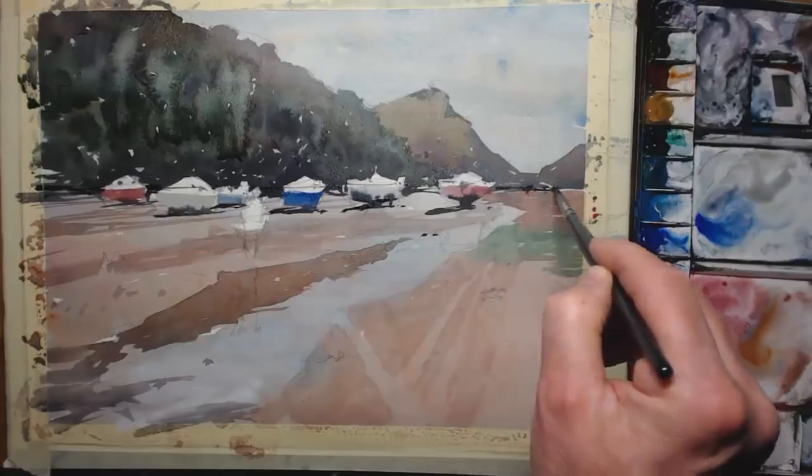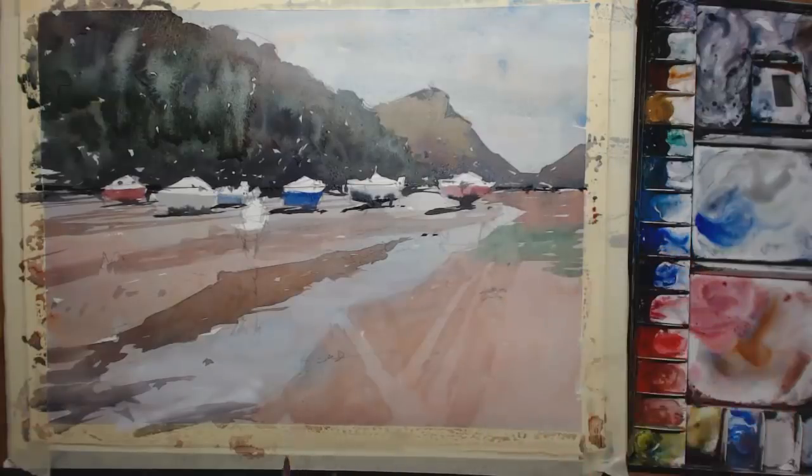So I'm just really, with the small brush, going around the painting, just touching up little areas, adding in some extra detail.